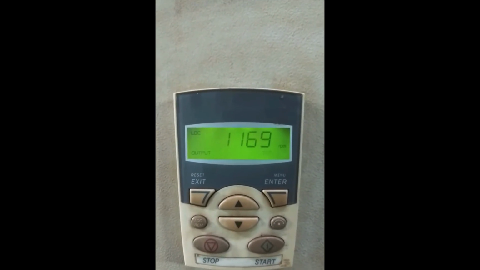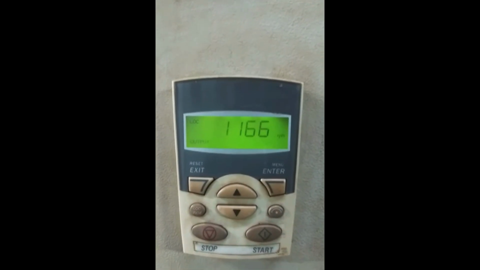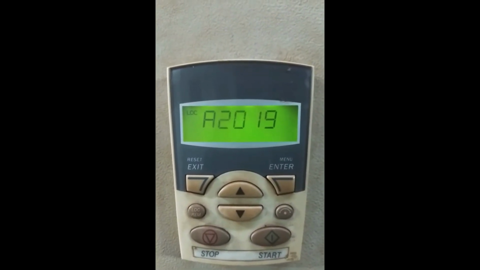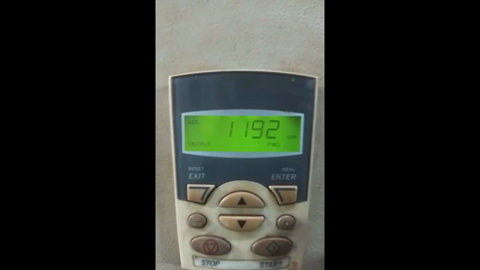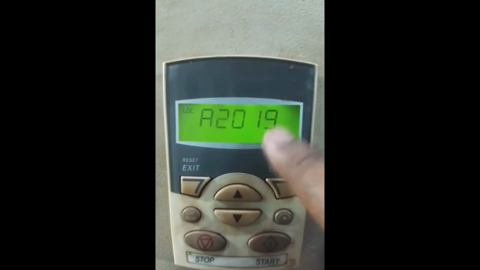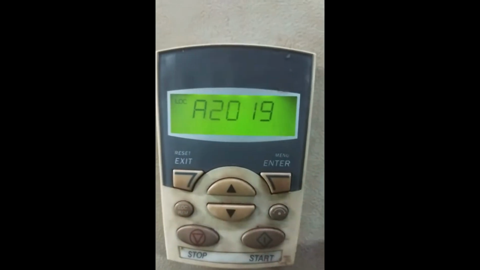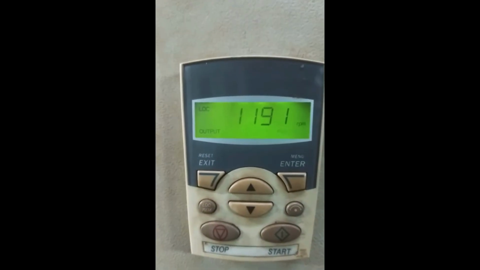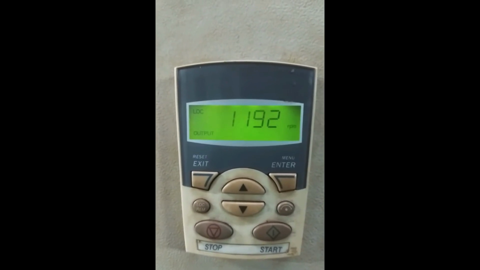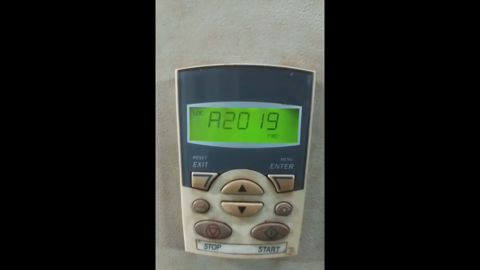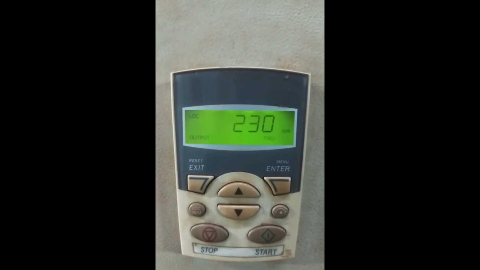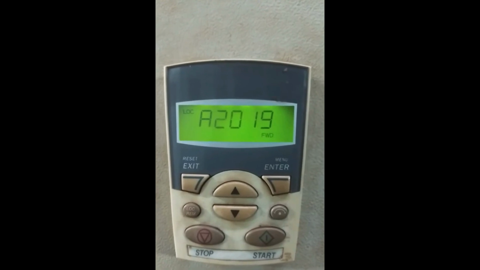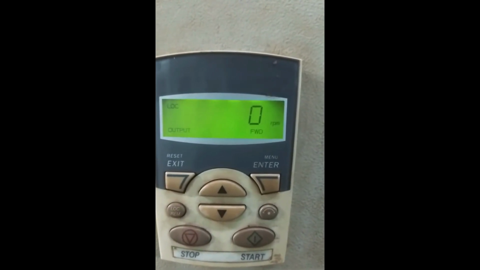Now again the motor RPM decreases, and the alarm is continuously blinking. After the ID run process is completed, the alarm will automatically go away. Now RPM is decreased. The ID run process is completed. Now motor RPM is 0. We see that value in the main display panel.